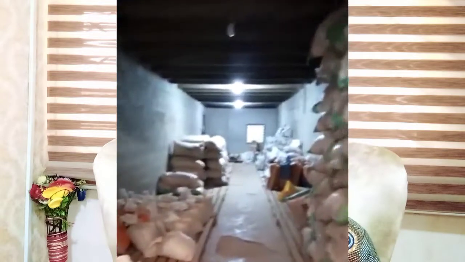Now, an advantage of using mash feed is that, one, it is economical. If you go to the market, you want to buy feed now, the price of a mash feed is cheaper than the price of a pelletized feed. So this is one of the advantages of giving your birds mash feed.